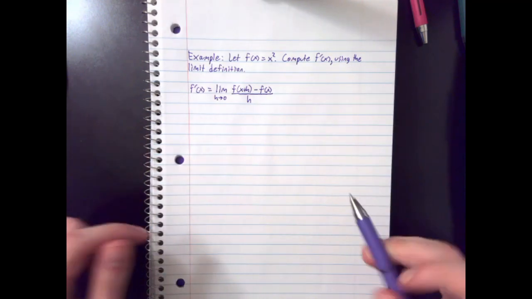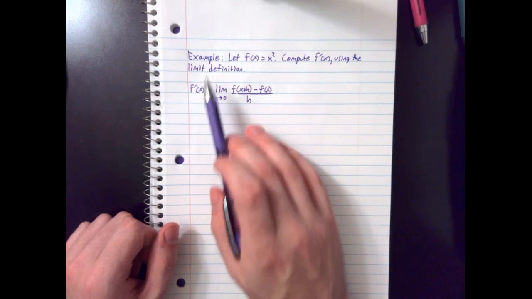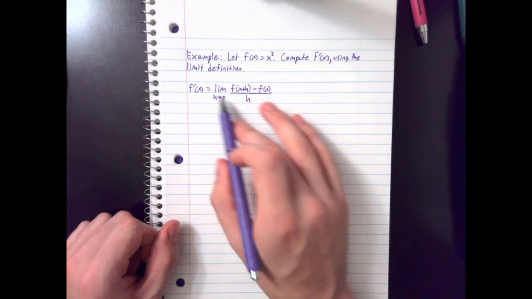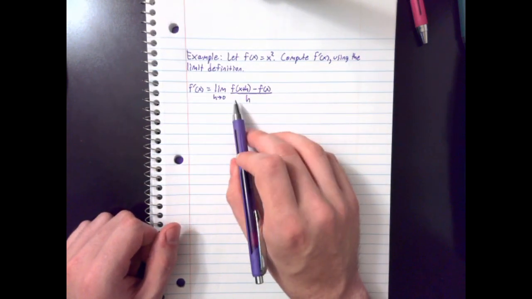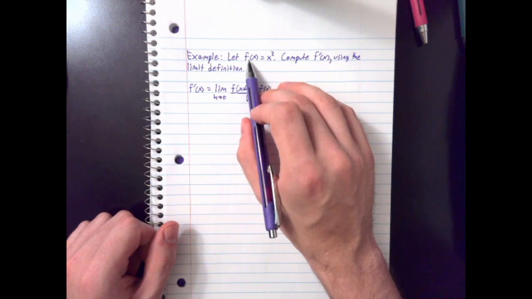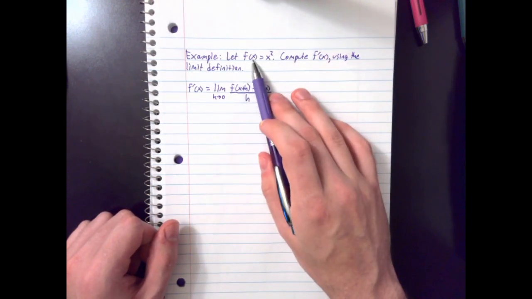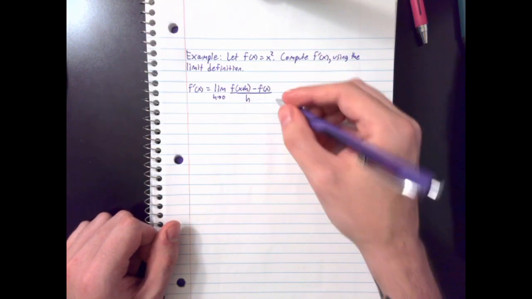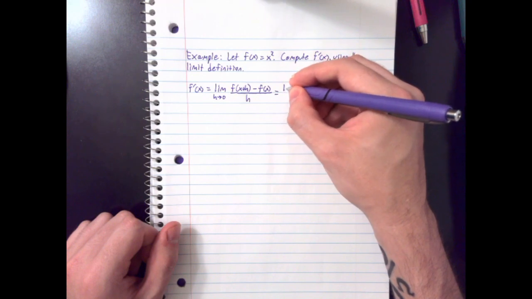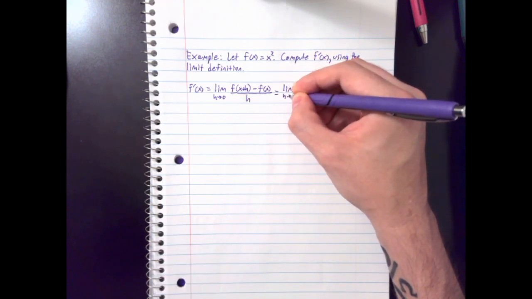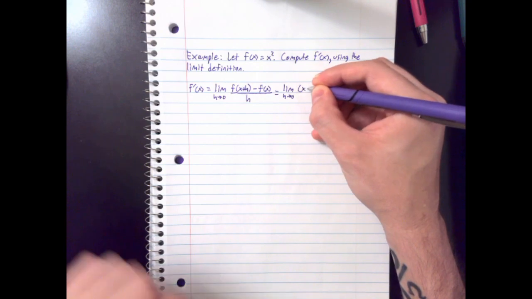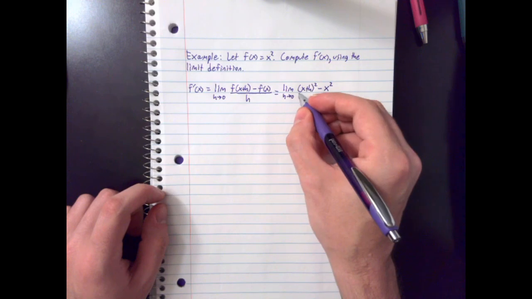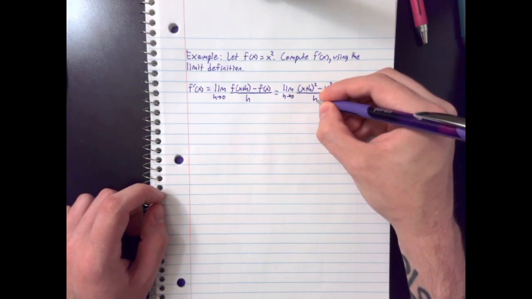So this is just copying verbatim what the limit definition is. If I ever tell you to compute a function using the limit definition, this should always be your first step, is to just write down what the definition says that the derivative is equal to. And then the next step is let's just insert what our function is. So what is our function doing? Well, it's taking our input, x, and then just squaring it. It's taking that number and multiplying it by itself. So if we put that in here, then we get x plus h squared minus x squared divided by h.